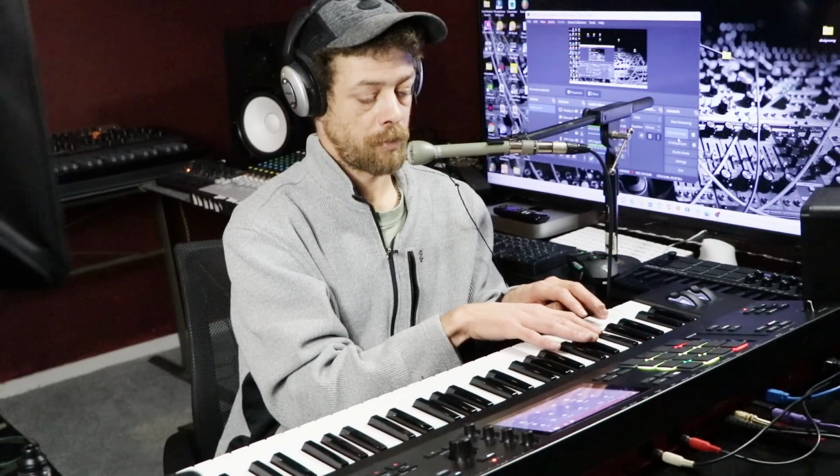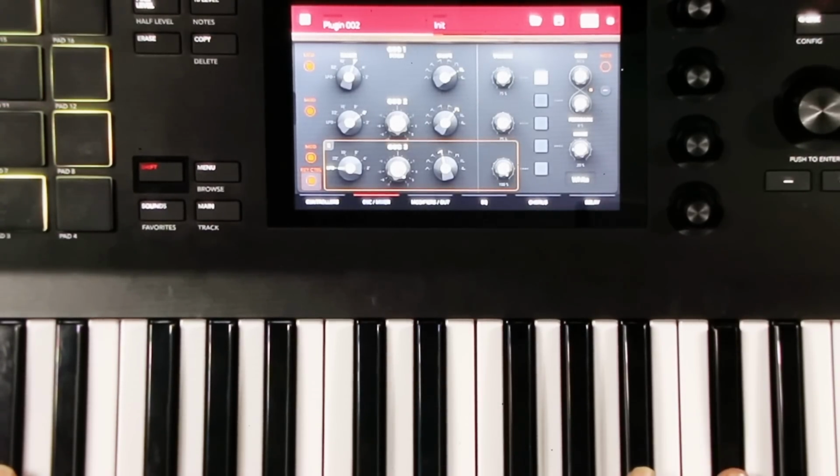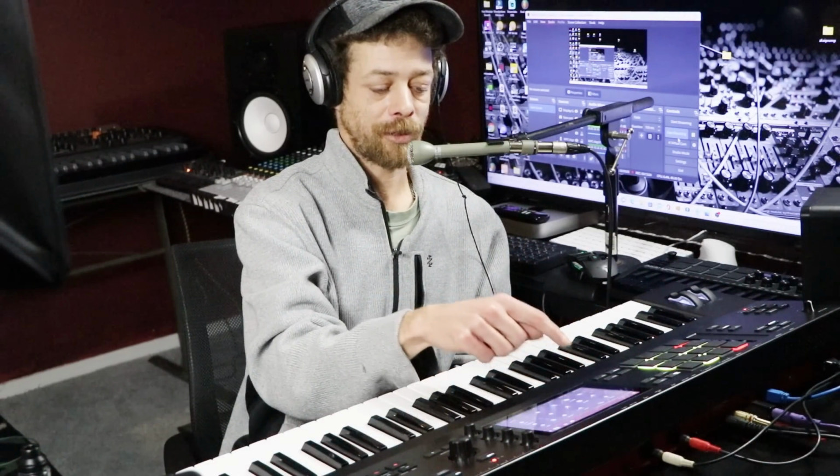You know, now we can play the sound. See? It slows it down. It's just really cool to be able to play that. It's just really, really neat. I'll turn the keys off though.